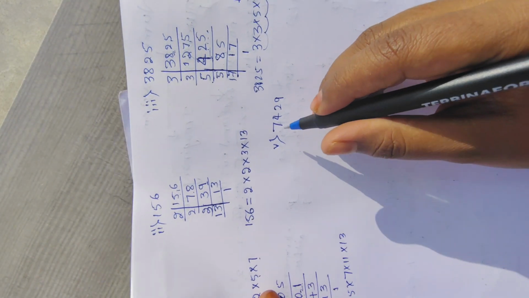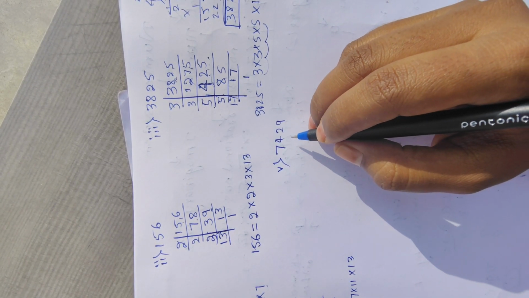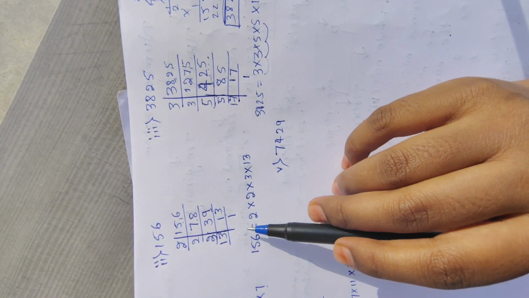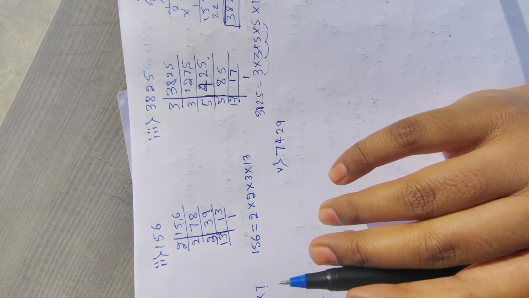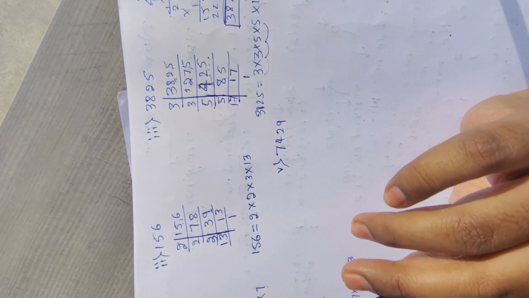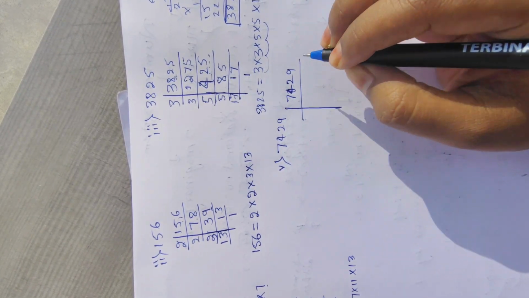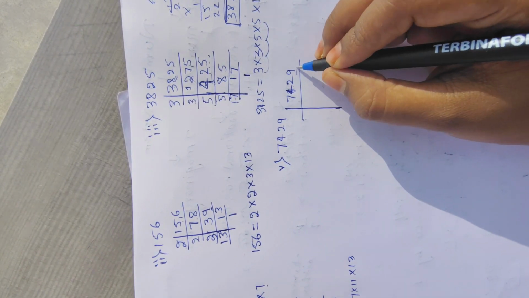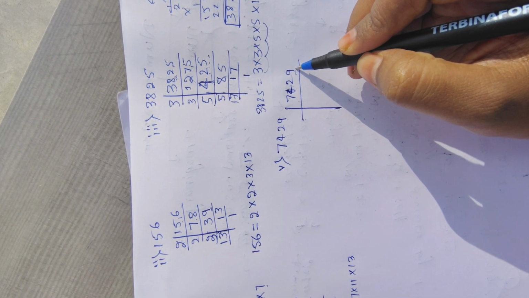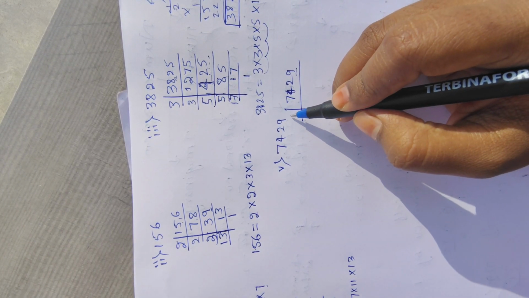Okay, so the next number is 7429. See children, in some of the problems we may not get a direct simple number like 2 or 3. In those cases we have to patiently check the numbers, prime numbers from smaller to bigger. 7429. See children, first see here it is an odd number. Whenever there is an odd number in the unit place, there is no necessity to check with 2. It is understood. Okay, once we check with the number 3.